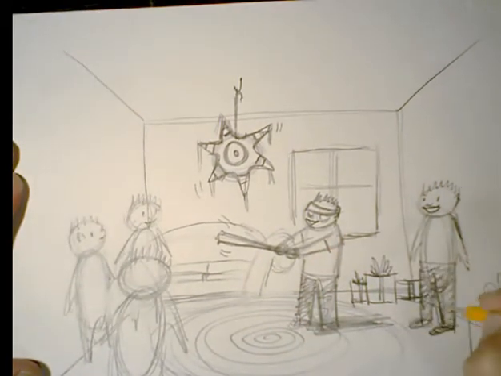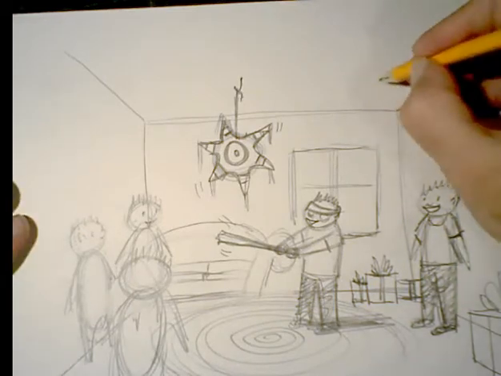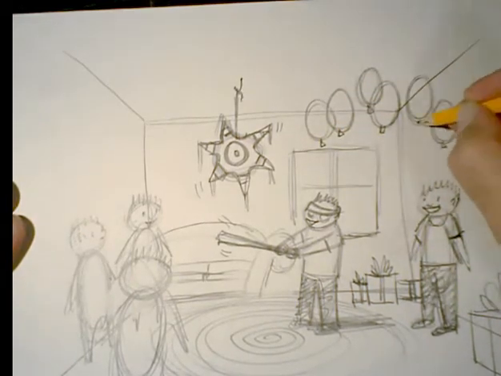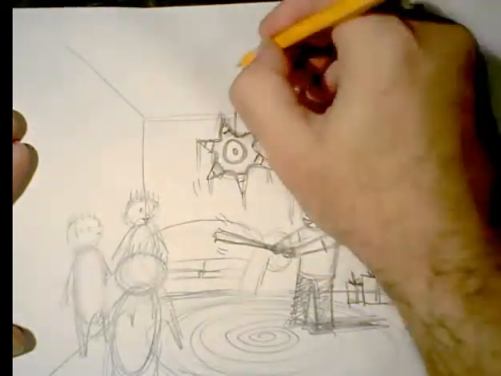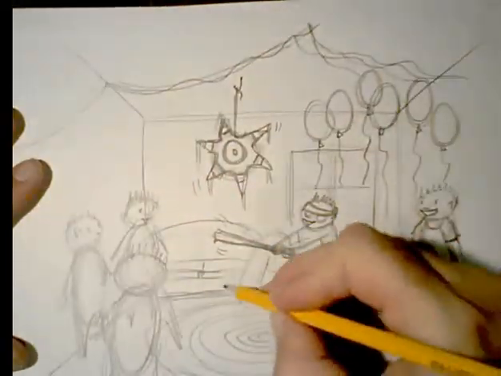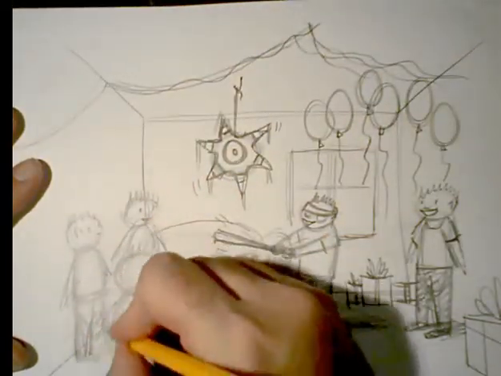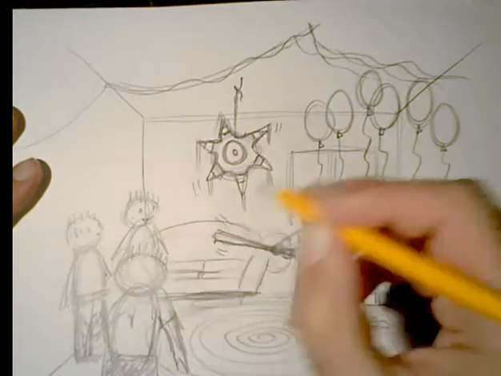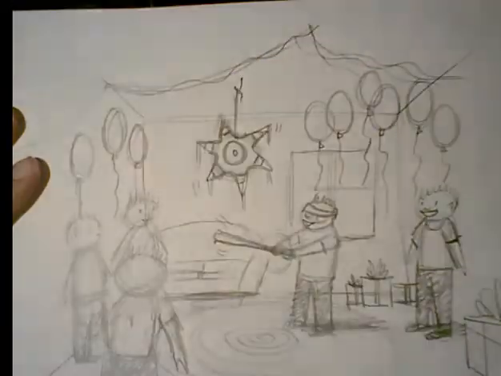And now what I want is when your teacher's ready, you guys can try to do your own scene. And maybe your teacher wants you to do a party scene, and maybe your teacher wants you to do a different kind of scene. But hopefully, through watching this, you've learned how to put your characters into a scene better.